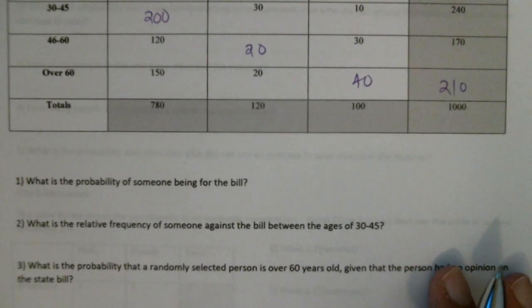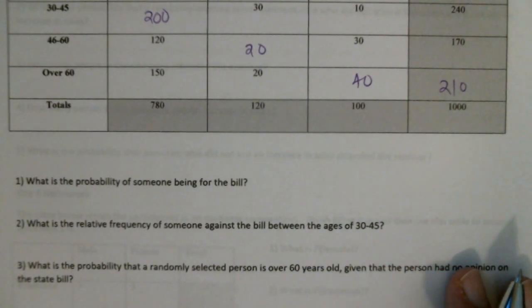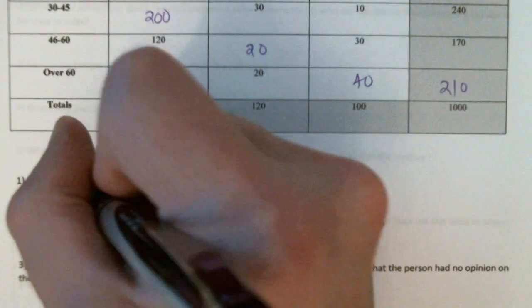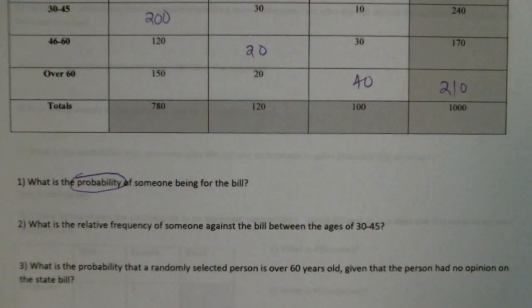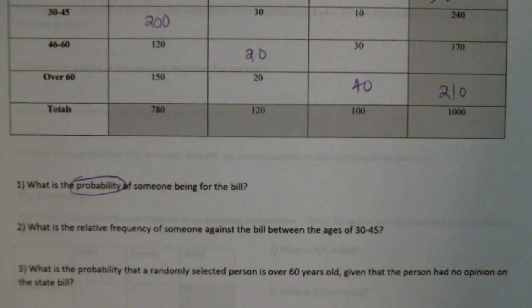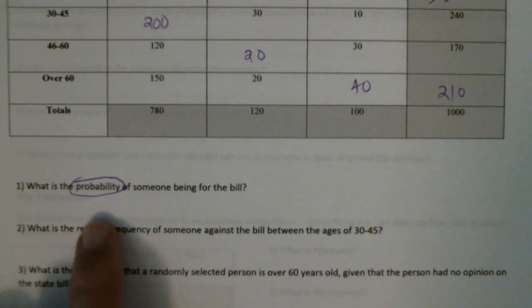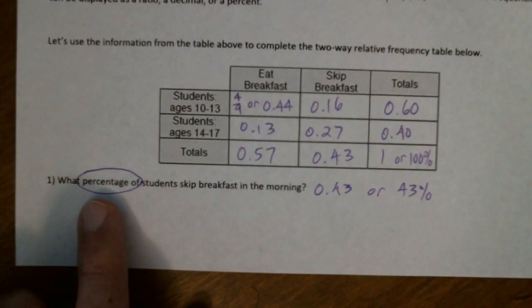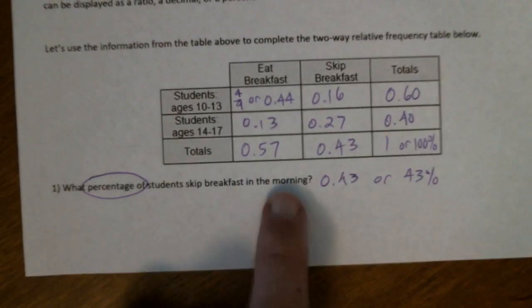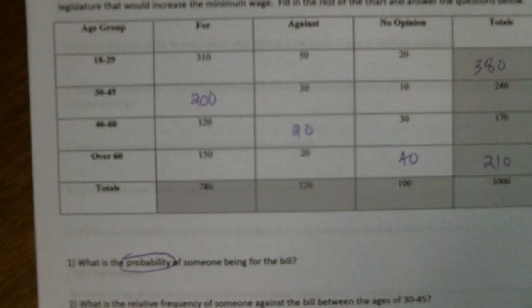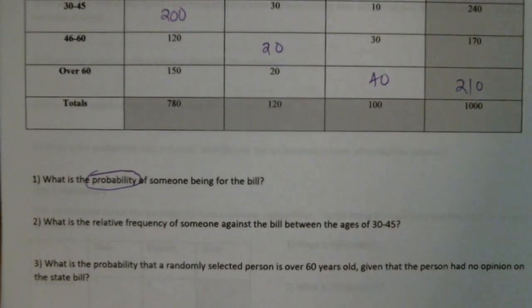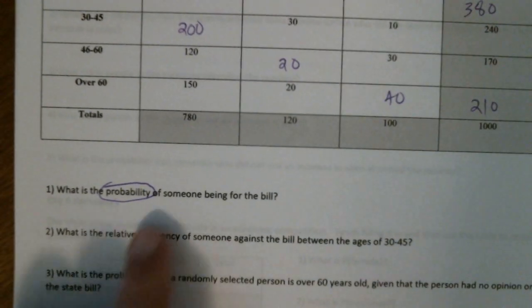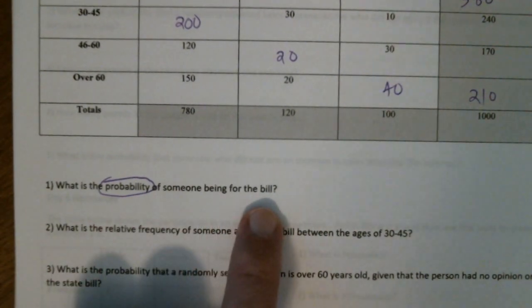Number 1 says, what is the probability of someone being for the bill? Is this conditional probability? You see the word given? Do you see the word who? No, you don't. So this is not conditional probability. They just want to straight up know, like we did on the previous page, what is the probability or percentage of something happening. We don't have a predefined assumption. We don't have a condition.